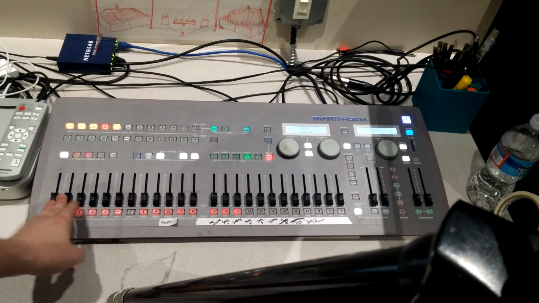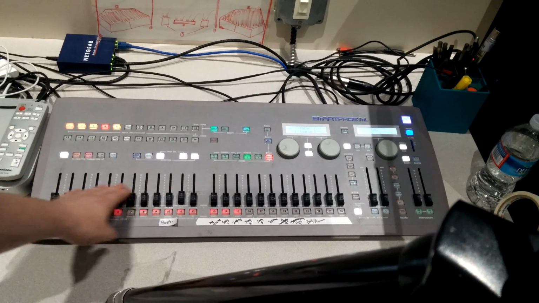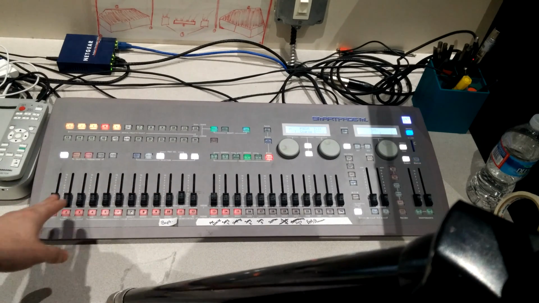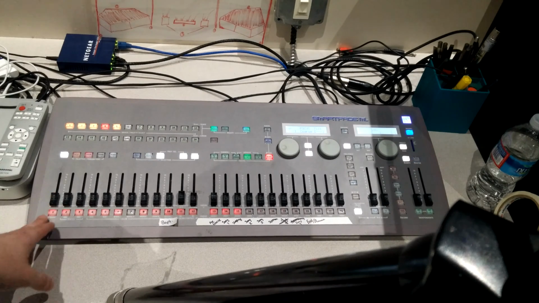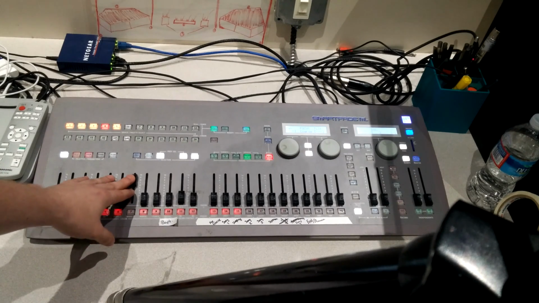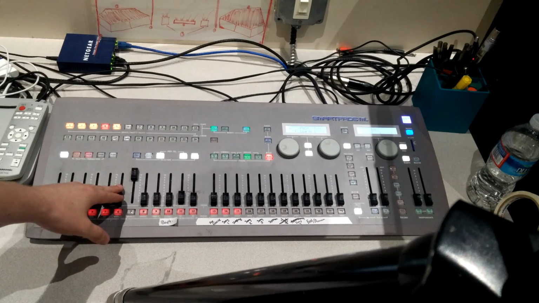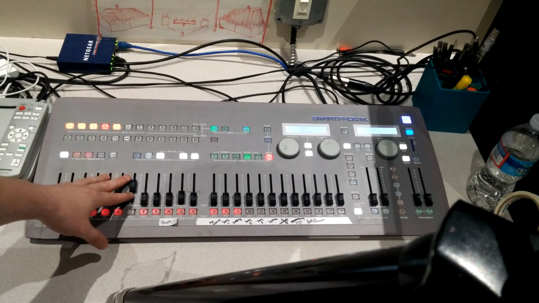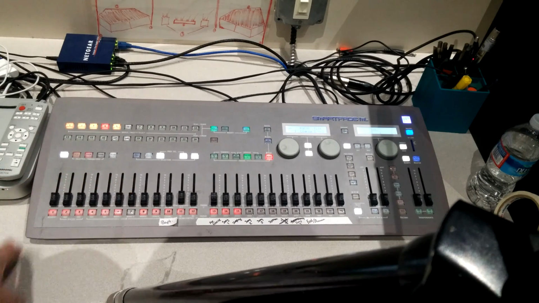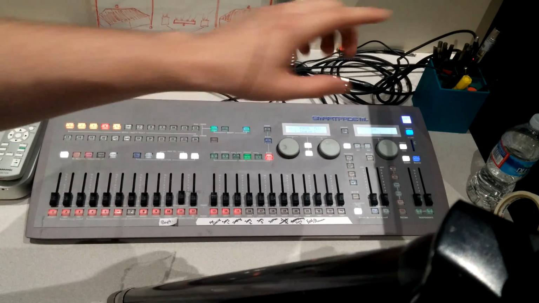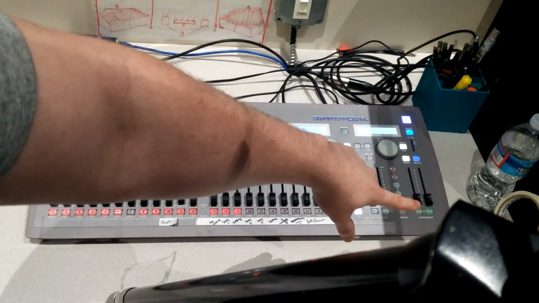Next we have all of these faders or sliders, whatever you want to call them, and these control the intensity of the light. So if we want it really bright, we pull it up all the way to full intensity. If we want it kind of dim, we can pull it halfway, but these control the intensity of a light. This slider over here is the master slider.